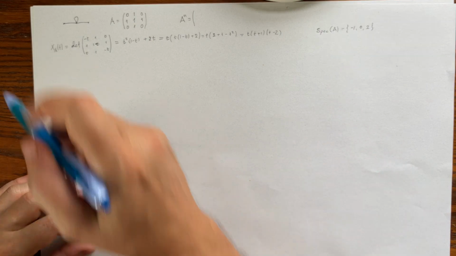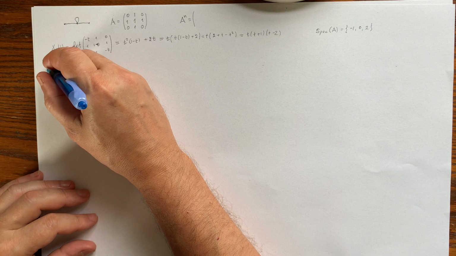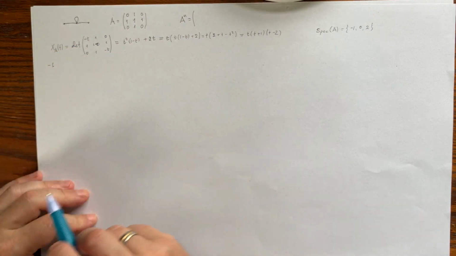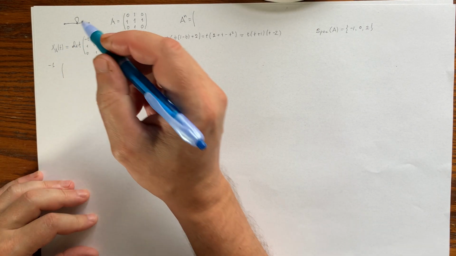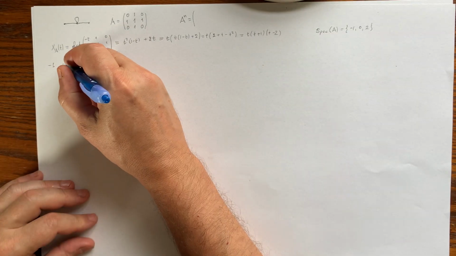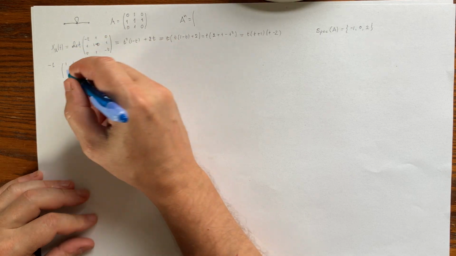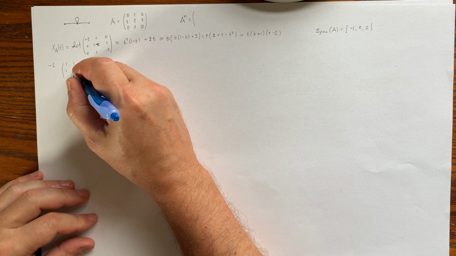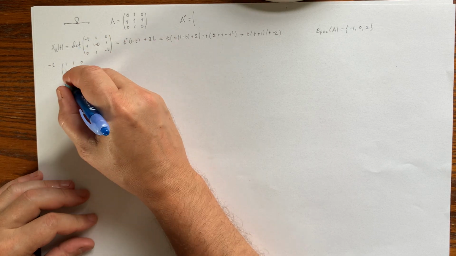So let's start computing eigenvectors, starting with eigenvalue -1. We have to solve a linear system with a matrix: the original one with -1 subtracted from the diagonal. In other words, we have to add 1 to the diagonal entries.